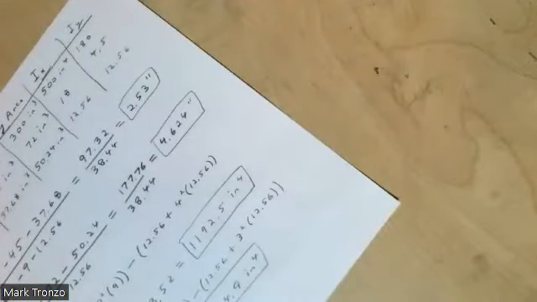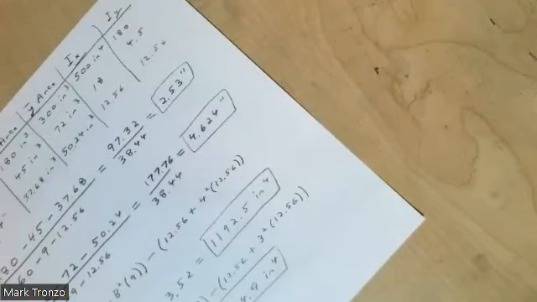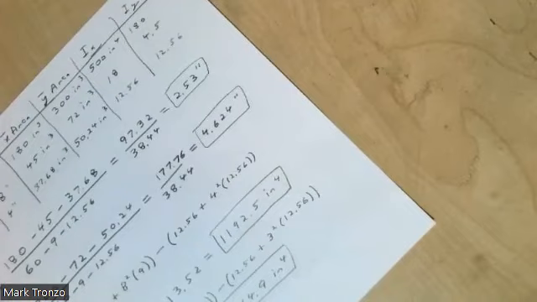Next, I'm going to go to the one where we need to do the integration. So let me go on to that and just mark this here.